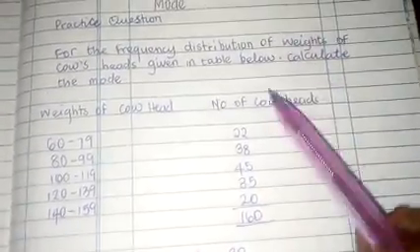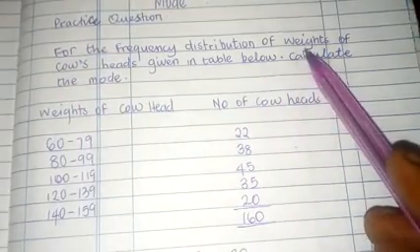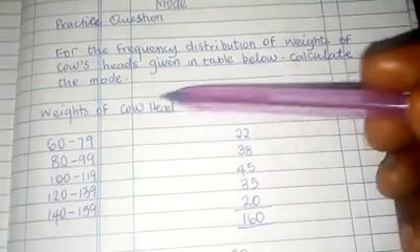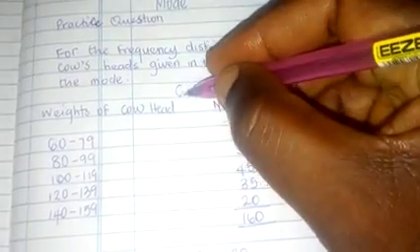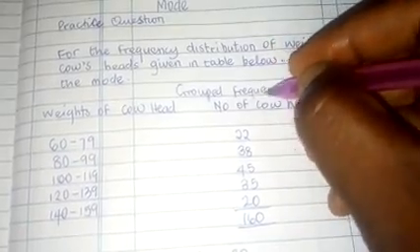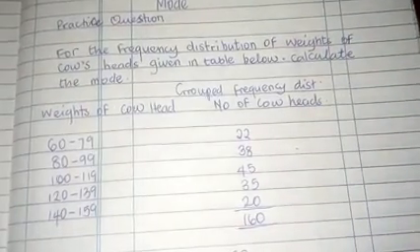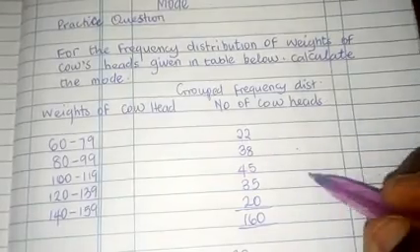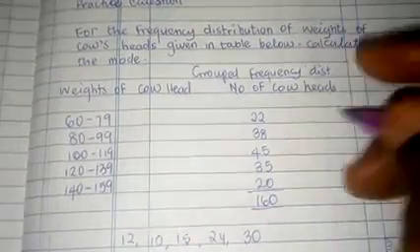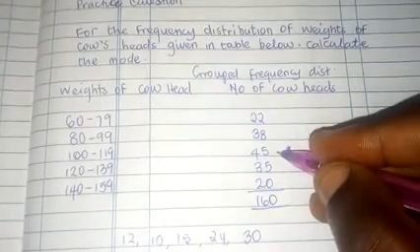Now, look at our very question: for the frequency distribution of weights of cow heads given in the table below, calculate the mode. This is a grouped frequency distribution. The first thing is to ascertain the modal class, which is the class that has the highest frequency. 45 is the highest frequency, in the third class. That's the modal class.